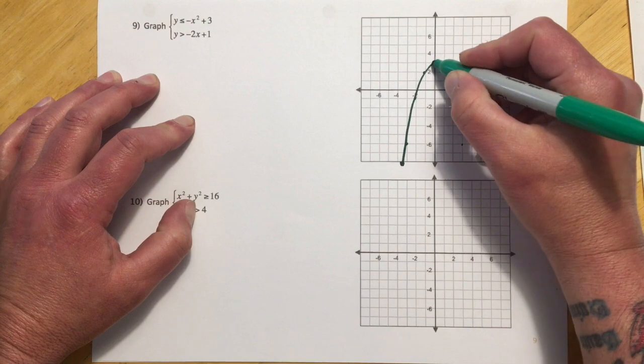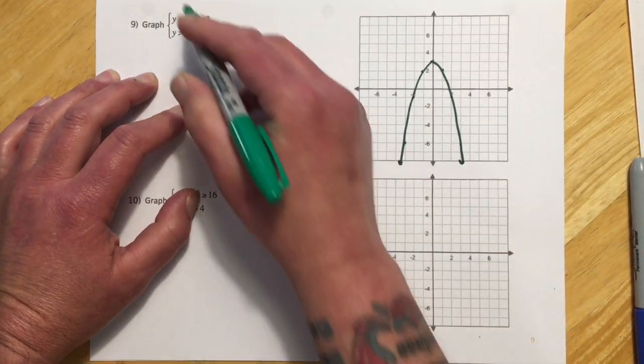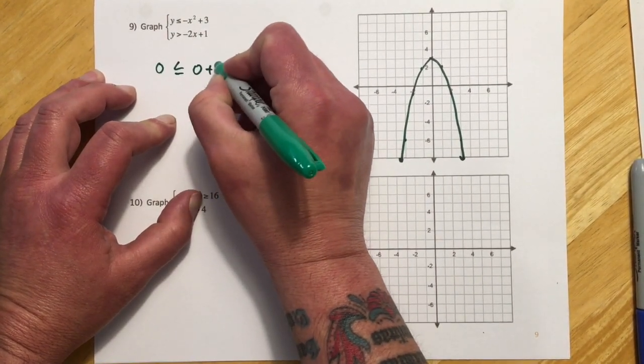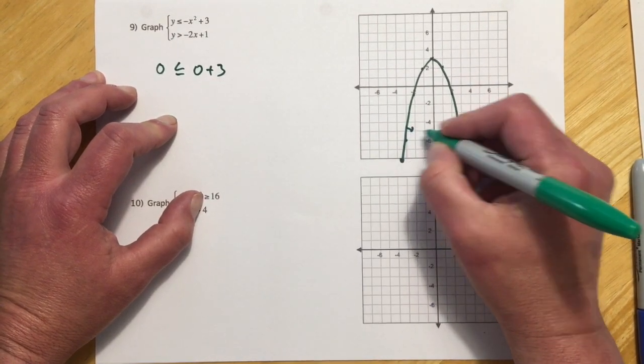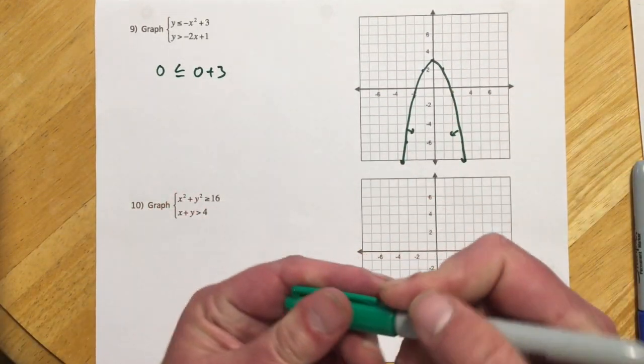And it's got an equal, so I'm drawing a solid line. And if I test 0, 0, I get 0 is less than or equal to 0 plus 3. So 0 is less than 3, that's true. So this would be shaded on the inside. And I usually just do a couple arrows to remind myself which way it goes.